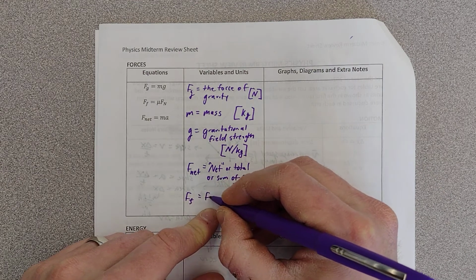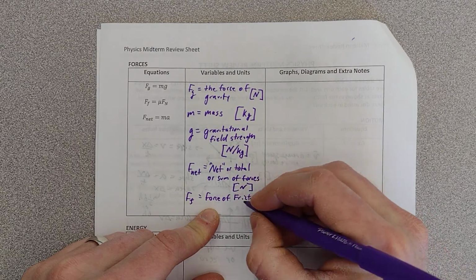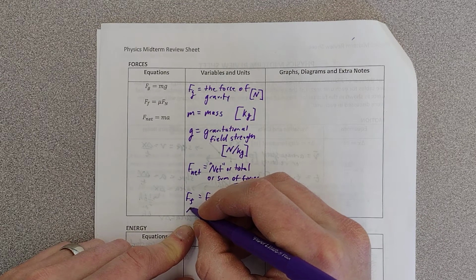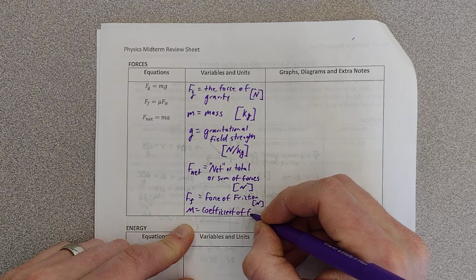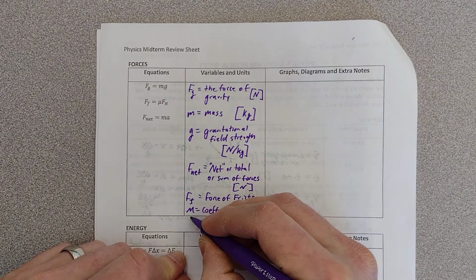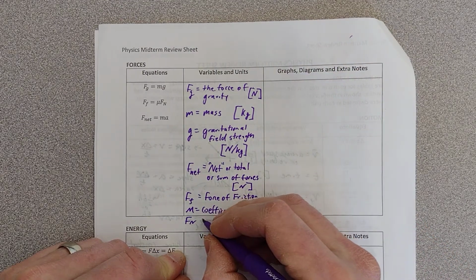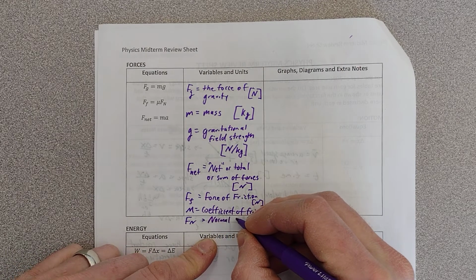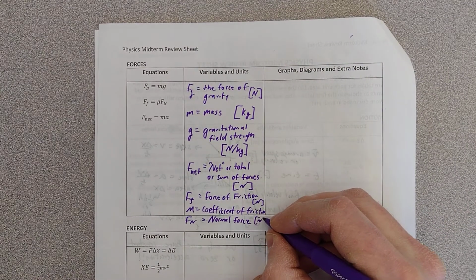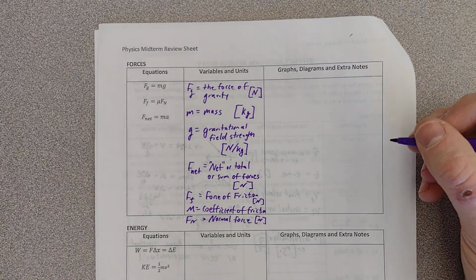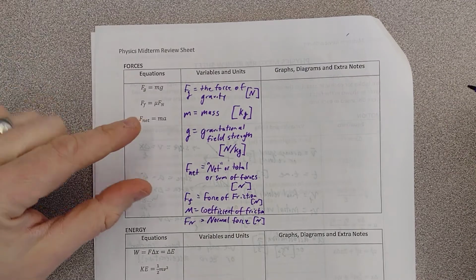Ff is force of friction. I guess I should have put more room. That's also in newtons. Mu is the coefficient of friction. That has no units. It's dimensionless, the coefficient of friction. Fn is normal force. Yeah, I definitely need more room for the forces section here. And that's in newtons. Now the normal force, I'll draw over here for you in a second. A is still acceleration, so I'm not going to write that here.